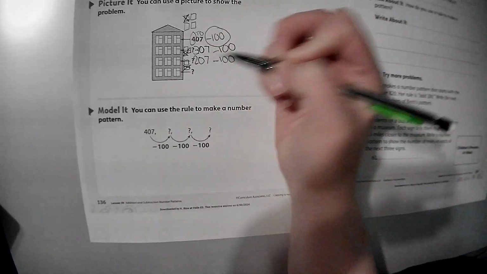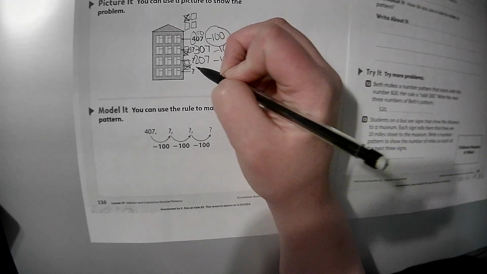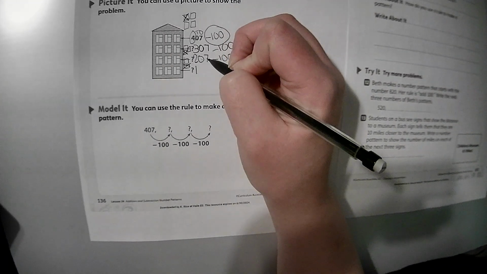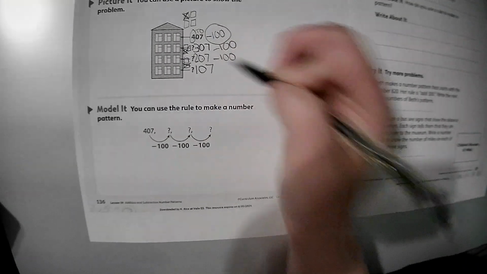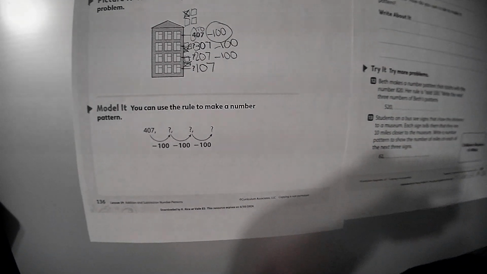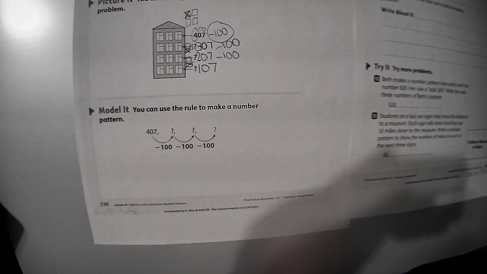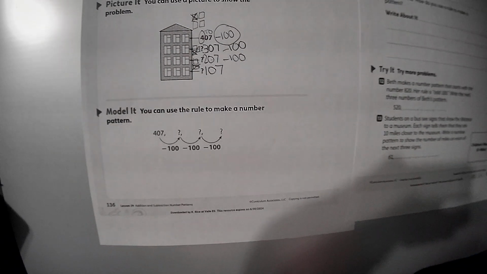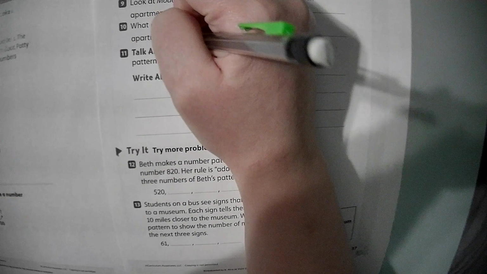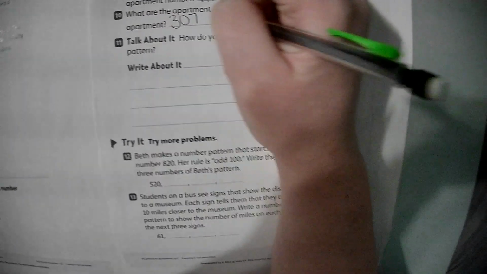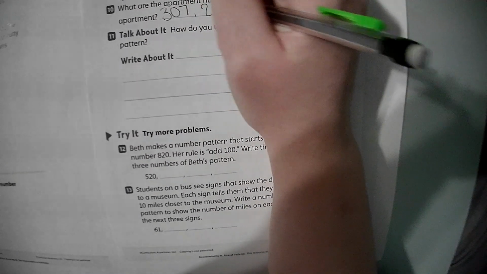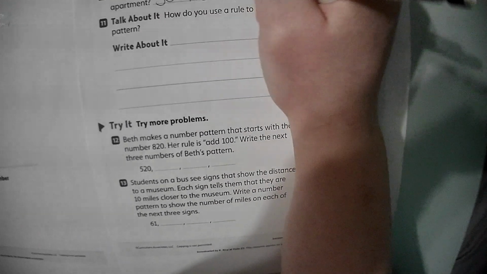We take 1 away. How many do we have left? 1. And we didn't talk about these, so they just tag on. And look, we figured out all 3 numbers. So the next 3 apartment numbers from question number 10 are 307, 207, and 107.